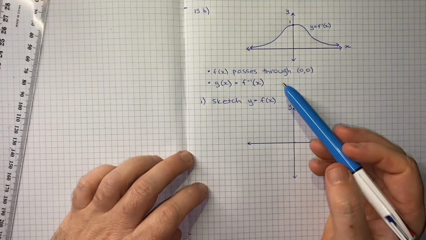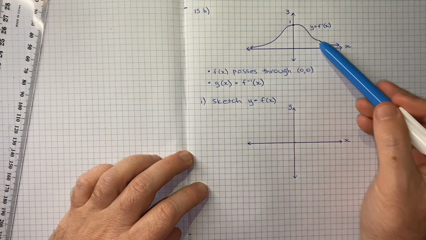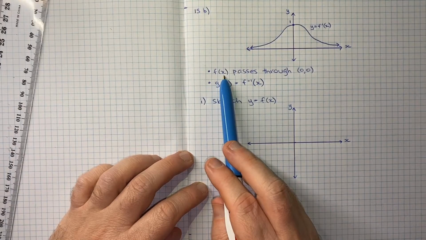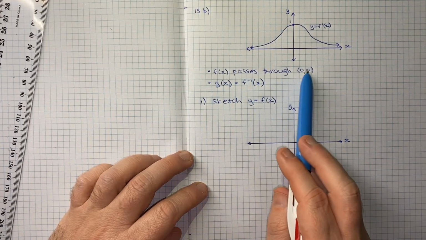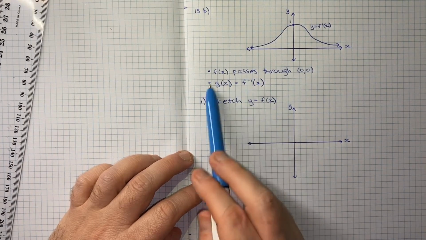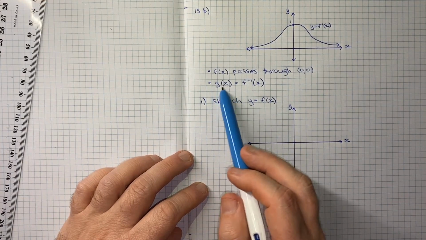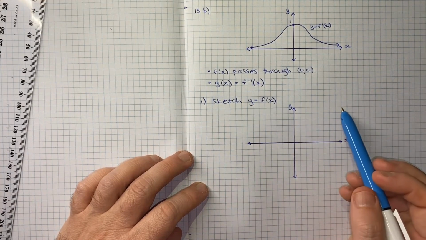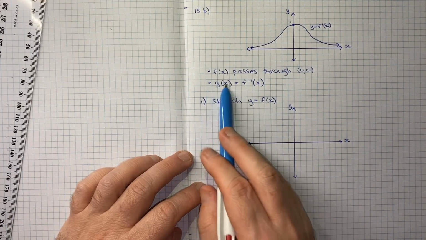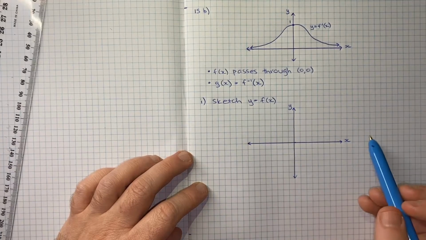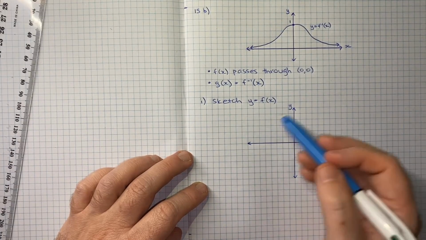So to help work through this question, I've redrawn the sketch of the derivative f'(x), and I've noted some of the key points. We're told f(x) passes through the origin, and we're told a definition of a new function g(x) being the inverse of f(x). But for this part 1, we're not really concerned with g(x), we're just focused on f(x), and we want to sketch it up in this axis here.